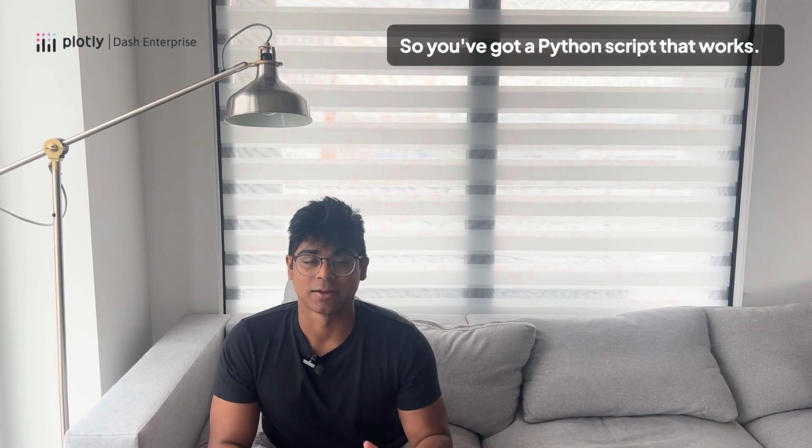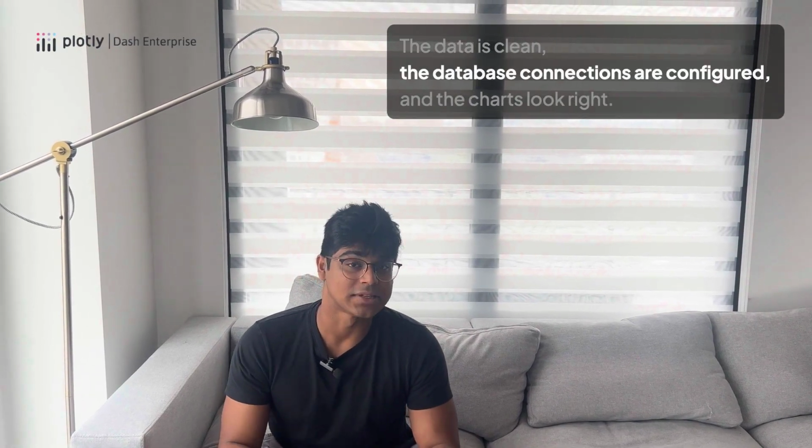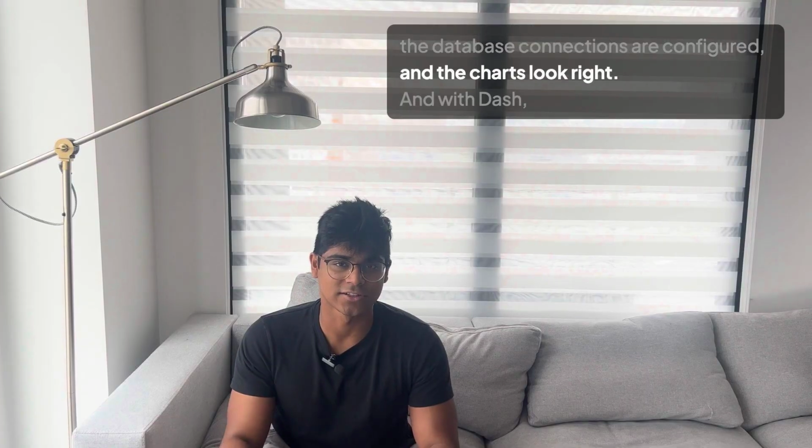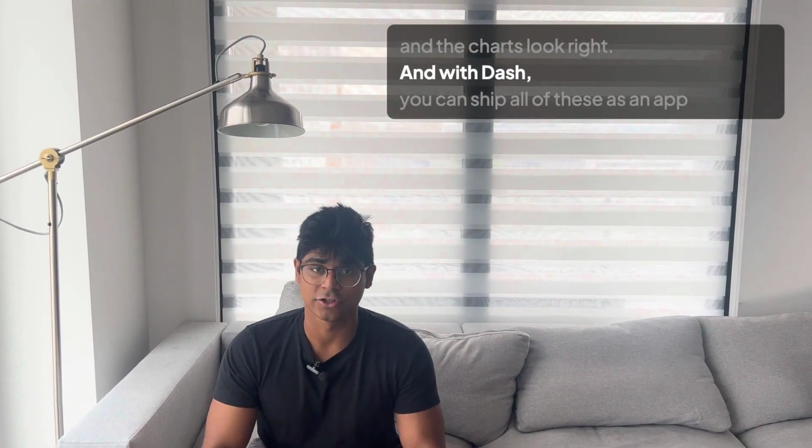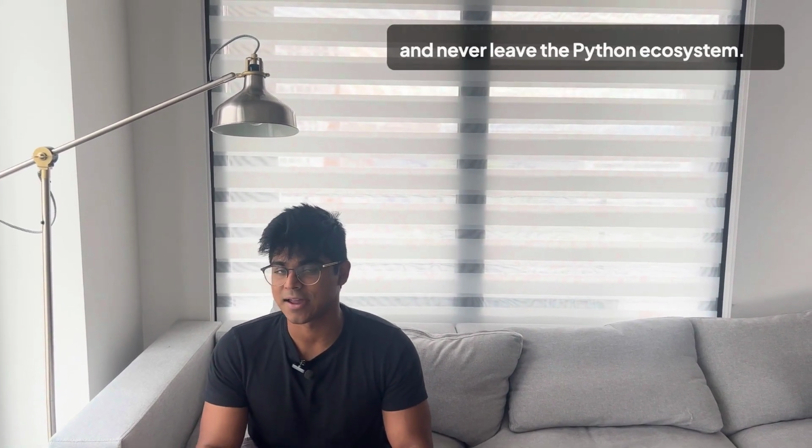So you've got a Python script that works. The data is clean, the database connections are configured, and the charts look right. And with Dash, you can ship all of these as an app and never leave the Python ecosystem.